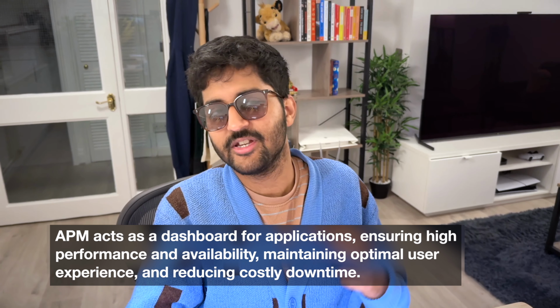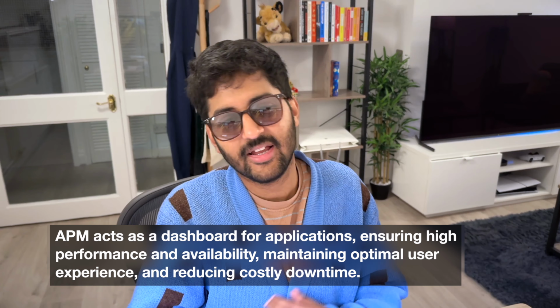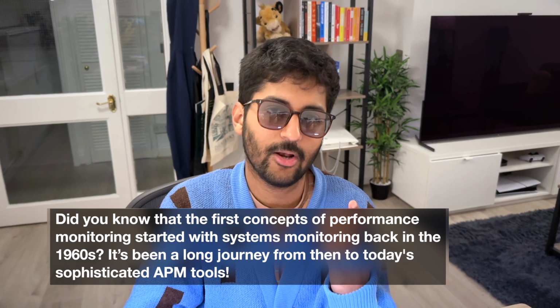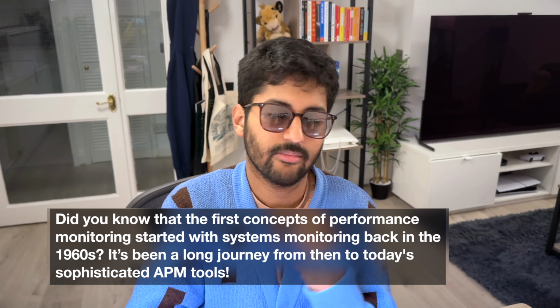Now, why is it important? Why do we care? Imagine you're driving a car, in the previous video I gave a car example. Now imagine you're driving a car without a dashboard. You won't know what your speed is, what your fuel level is, or if your engine is overheating until it is too late, unfortunately. Similarly, APM provides the dashboard for your applications. It's critical because it ensures high performance and availability for all your applications. It helps businesses maintain an optimal user experience. It reduces downtime, which can be costly and damaging to a company's reputation.